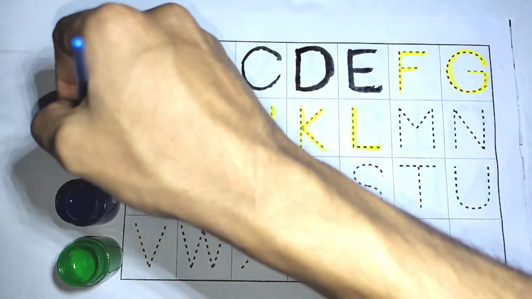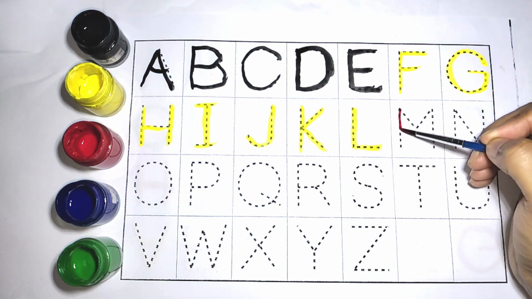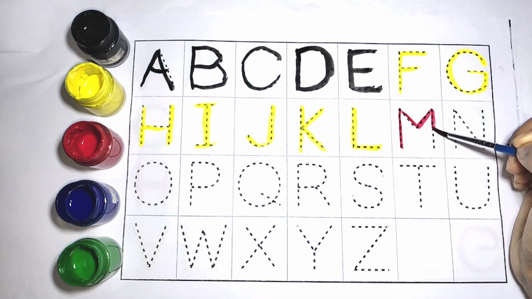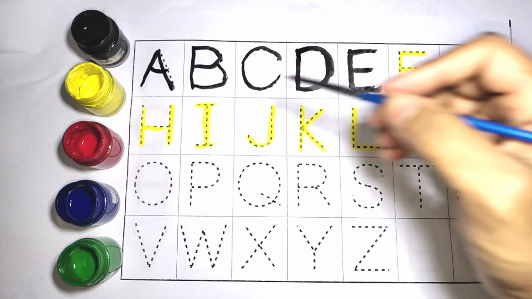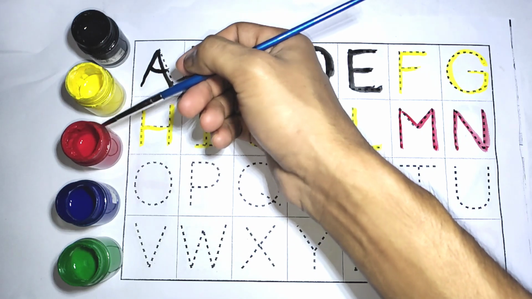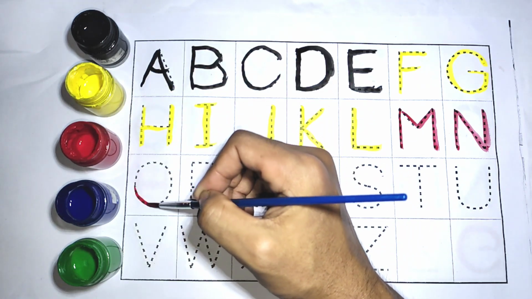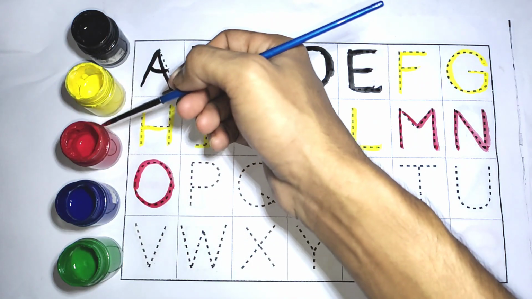Kids, now we use red color. M for moon, M for mango. The next one is N. N for nose, N for nest. Now we draw O. O for octopus. The next one is P. P for parrot.